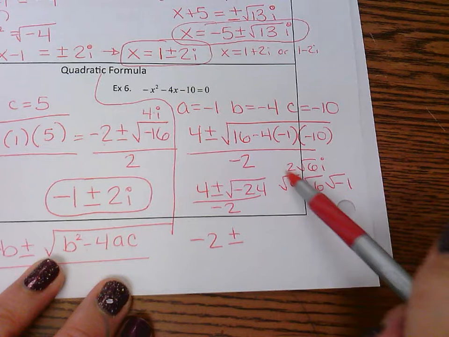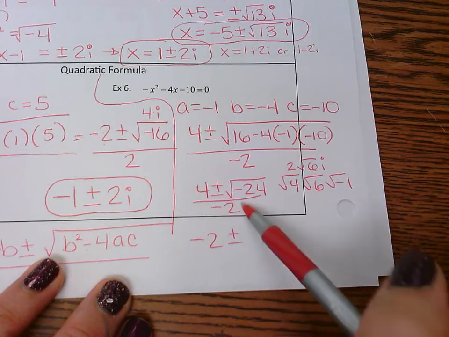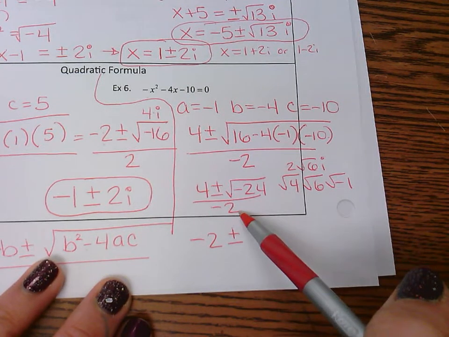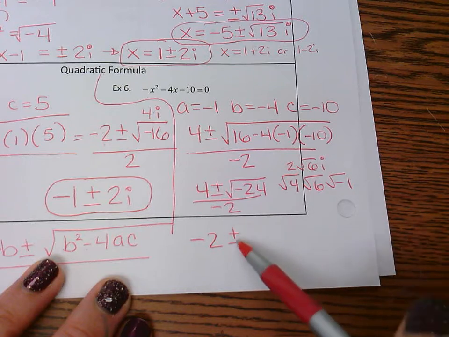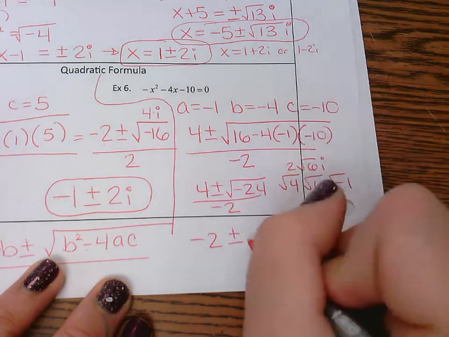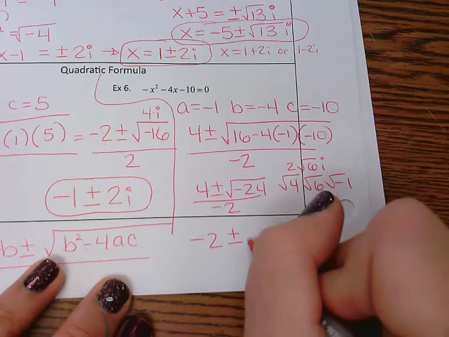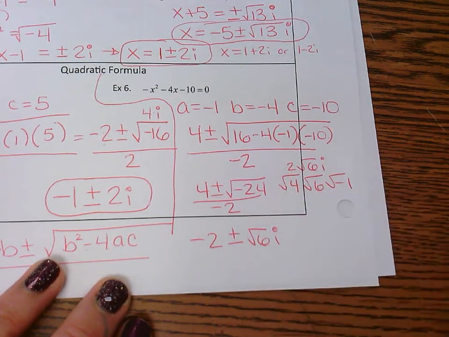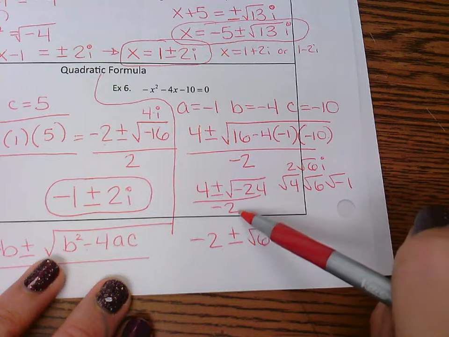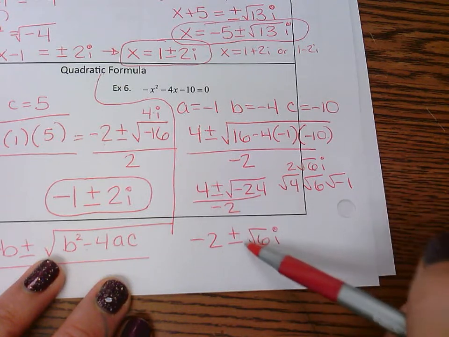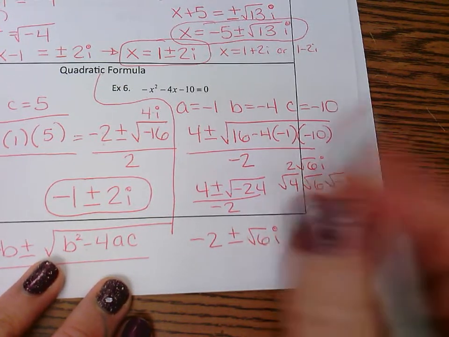And I'm dividing 2 root 6i by negative 2. So I would get, I guess the negative doesn't matter because I'm already doing plus or minus, but 2 divided by 2 would be 1 root 6i. So 2 divided by negative 2, 1 or negative 1, but this is plus or minus.